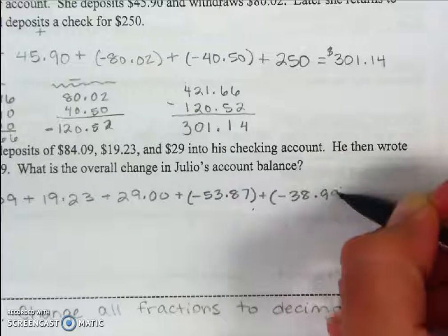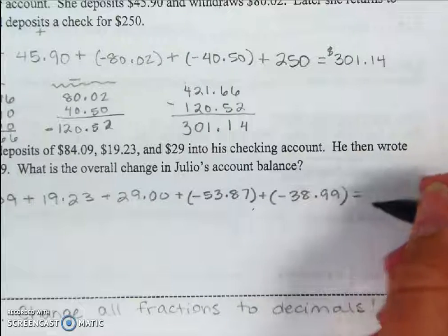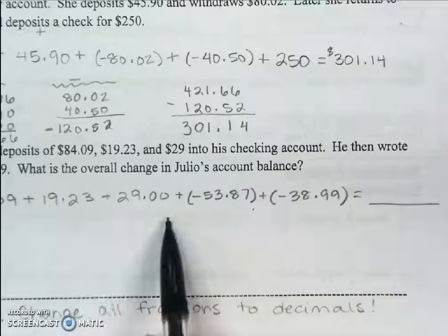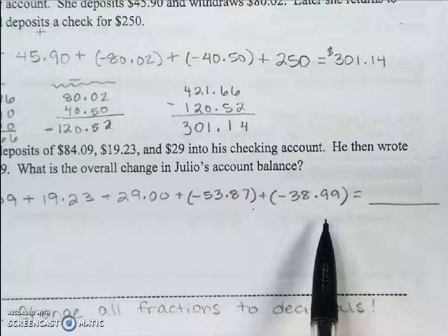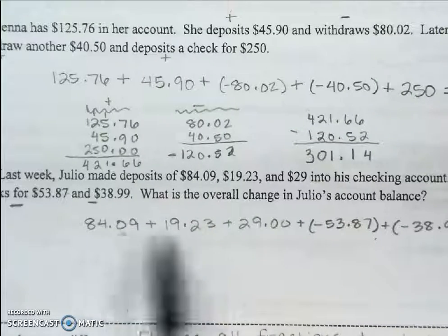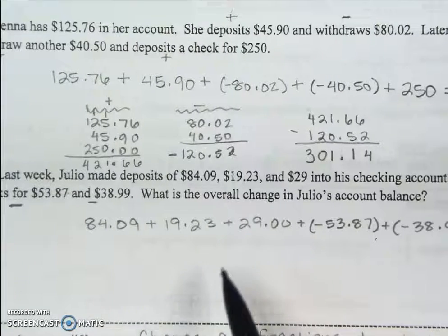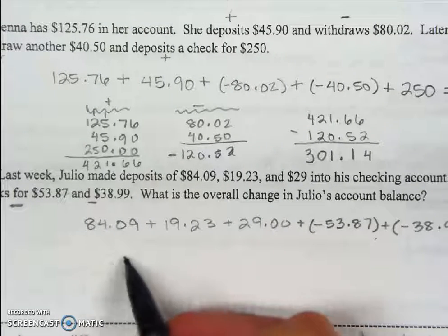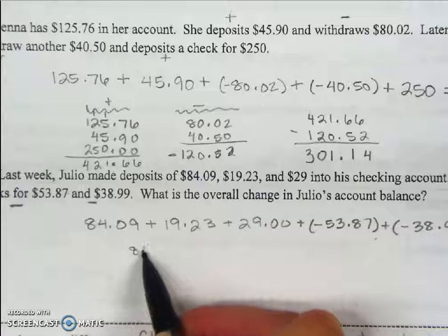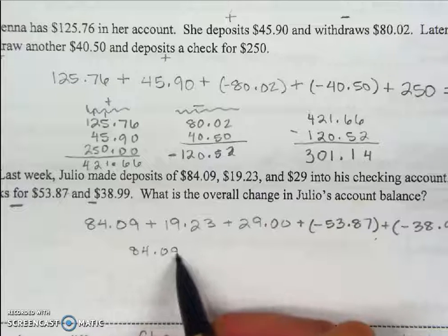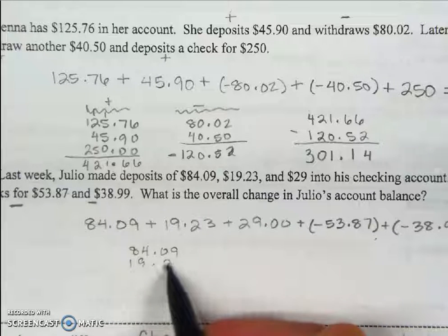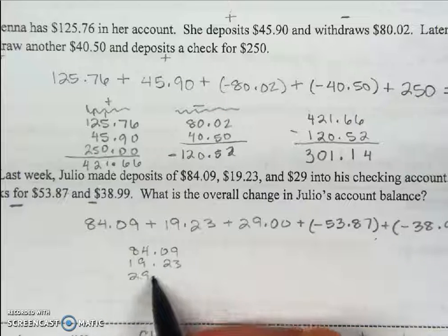$38.99. All right, so this one's set up a little bit nicer because they did all the deposits in a row and then all the checks in a row. And so we just have to combine the ones that are the like sign, that are all the same sign. So let's go ahead and stack those up. 84.09, 19.23, and $29.